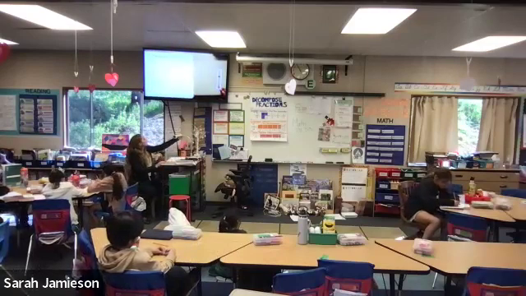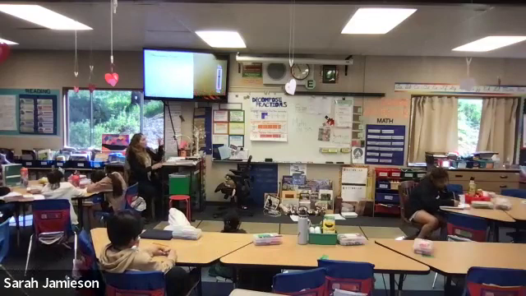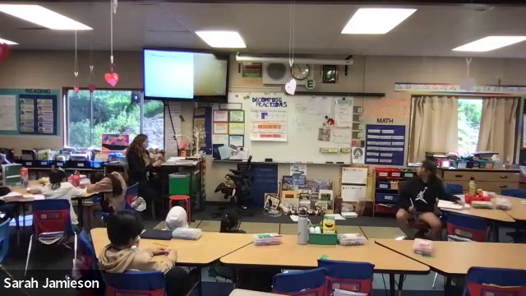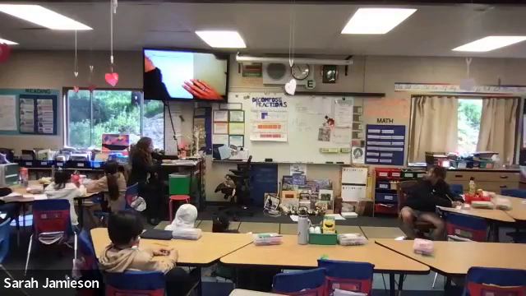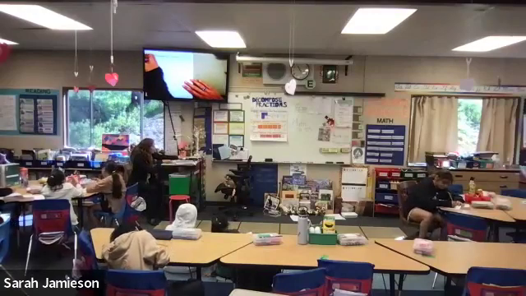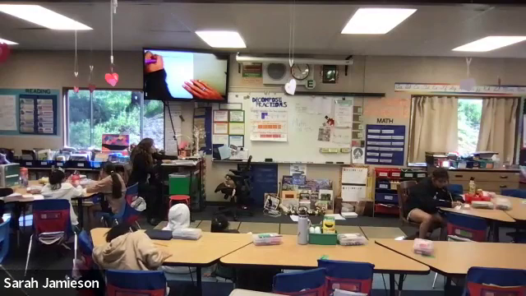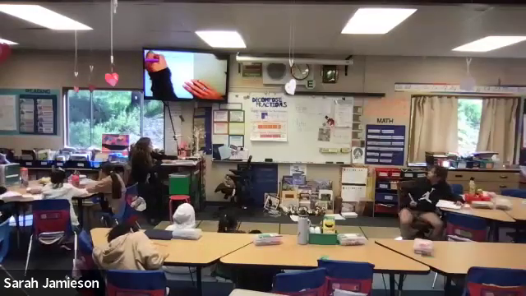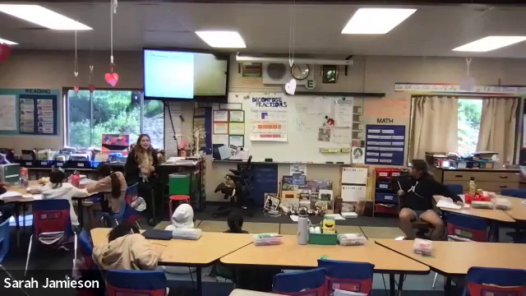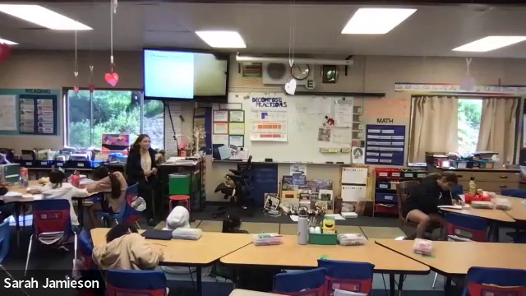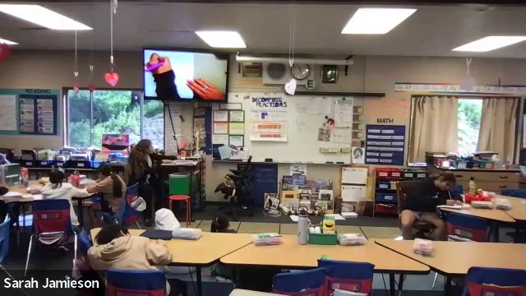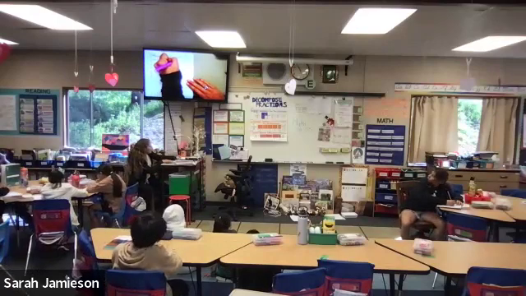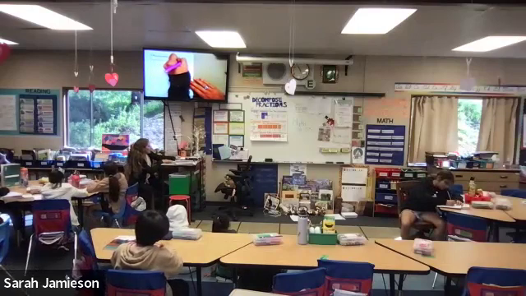Okay. Now the first vocabulary word that's not on the poster, but I think is important for us to understand is decompose. So let's write decompose. So we've been practicing this, but can anyone make a guess of what decompose might mean? Breaking down or breaking apart. Very good. So breaking down or breaking apart.